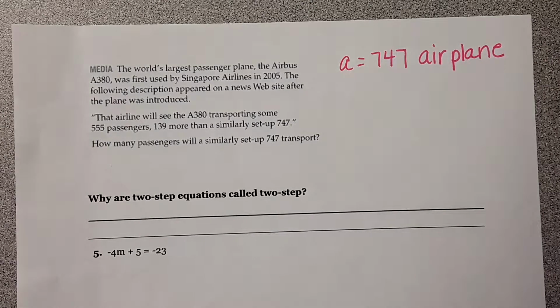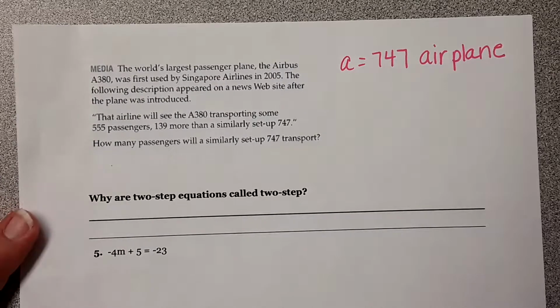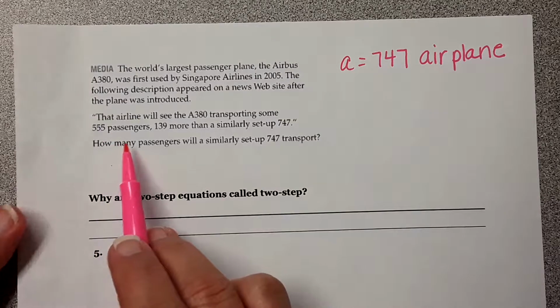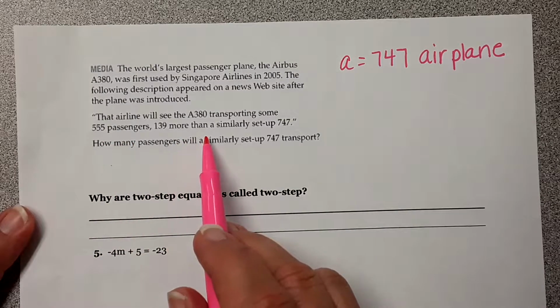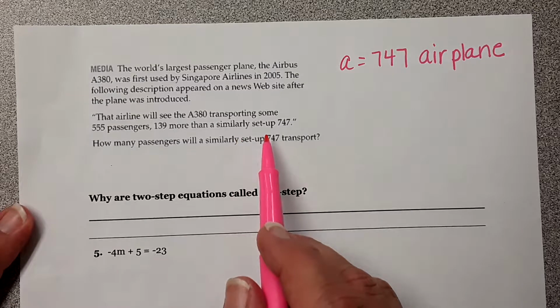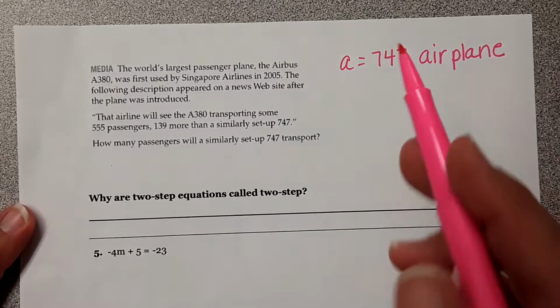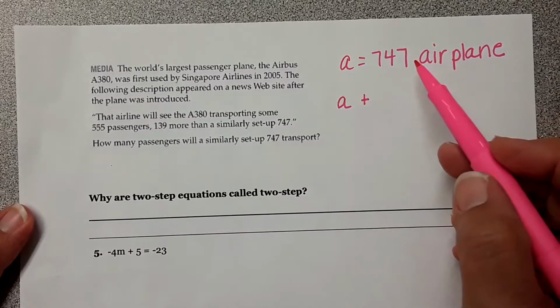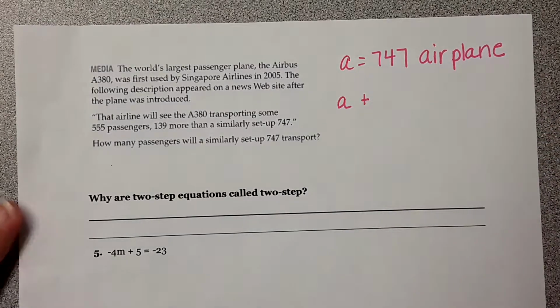So that means that's how many passengers fit on a 747. It says 555 passengers, 139 more than a similar setup 747. So if we take A, how many passengers are we going to add to a 747? What does it say?